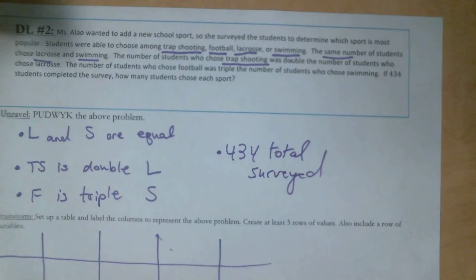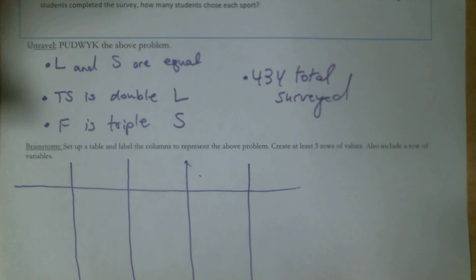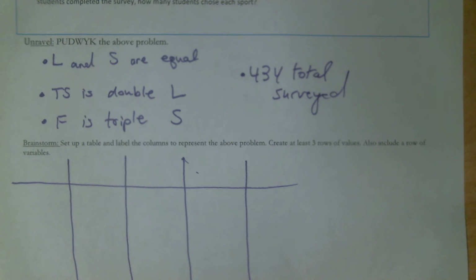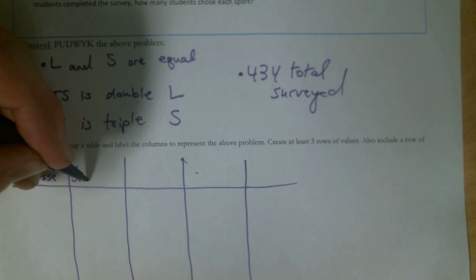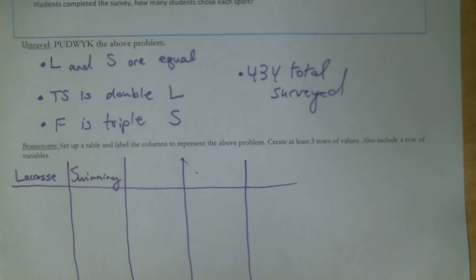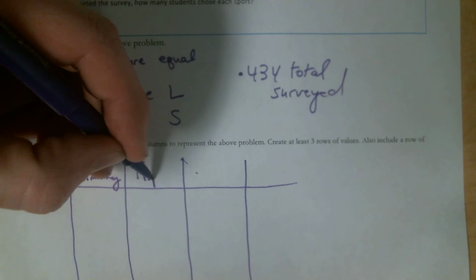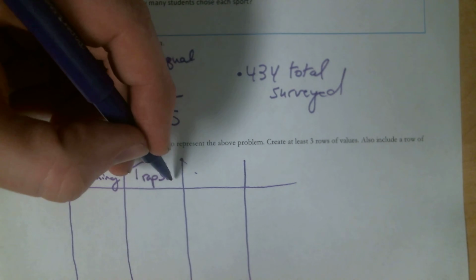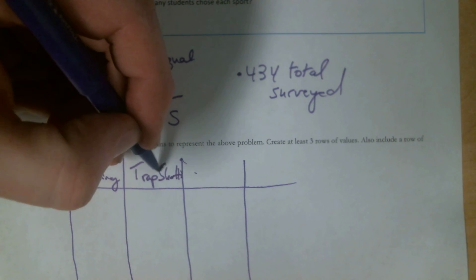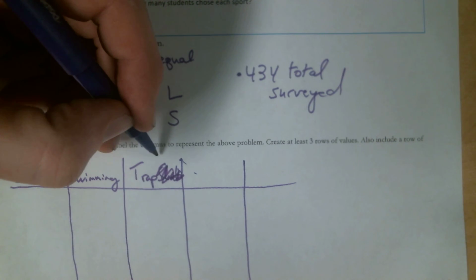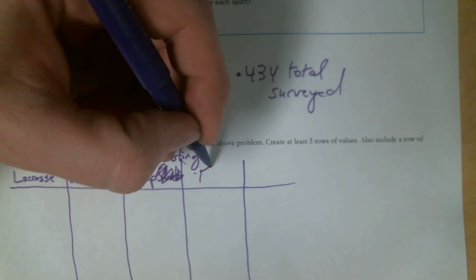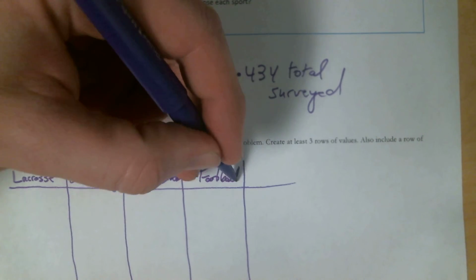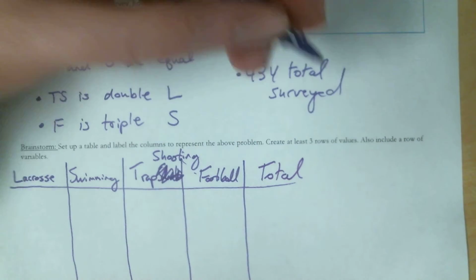Okay, well, let's see if we can start to figure this out. It says to set up a table and label the columns to represent the above problem. So obviously I could probably say lacrosse and swimming. Lacrosse, swimming. But then I also know trap shooting. Ooh, I spelled shooting wrong. Try to do shotting. That wouldn't make sense. Shooting. And football. Then, of course, you add those all up, you'd have the total number of people surveyed.